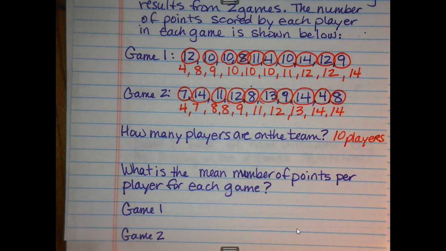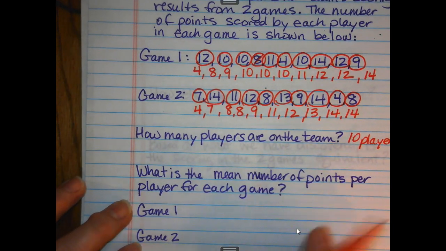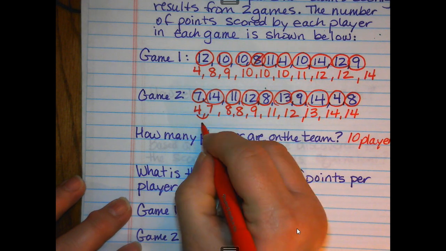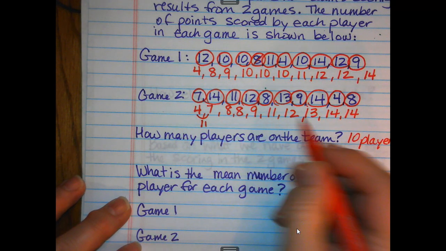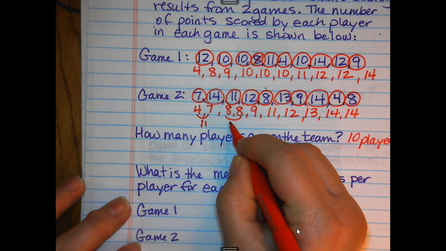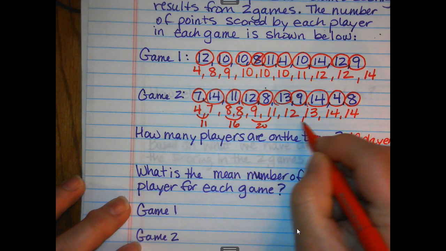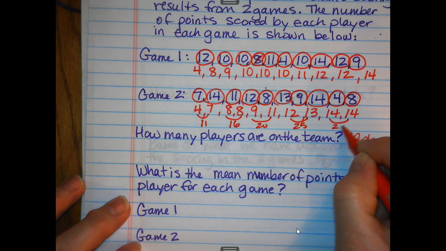And my next question for analyzing this data is, what is the mean number of points per player for each game? And you all know that I, in previous videos, have shown you that I like to combine numbers to make it a little bit easier for me to do the math. So I've got 16, these two make 20, these two make 25, and these two make 28.